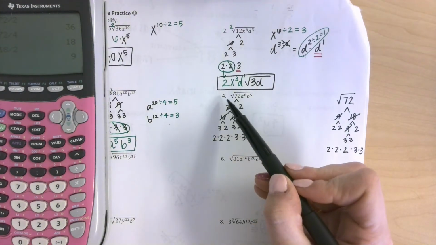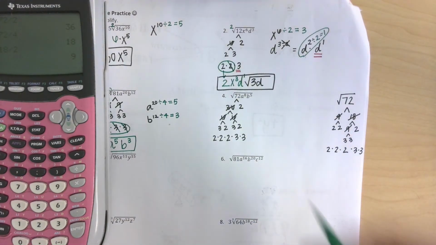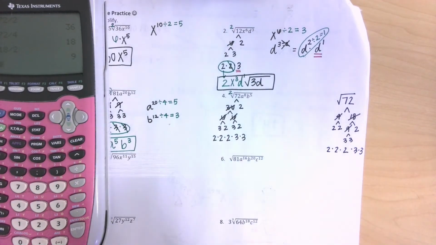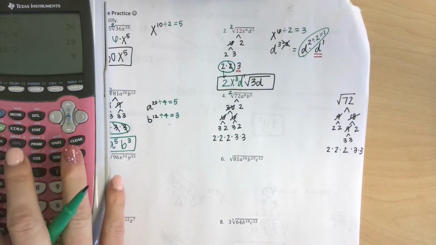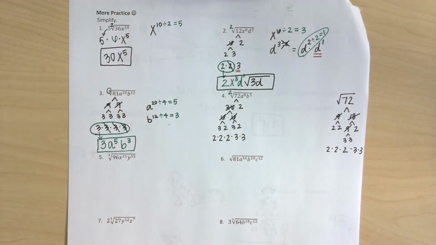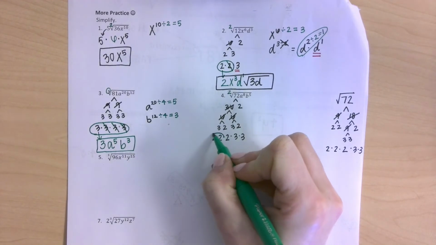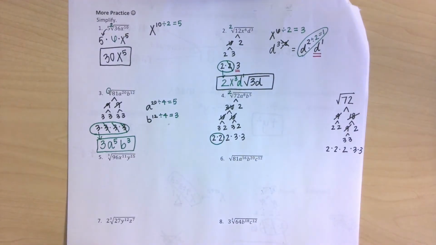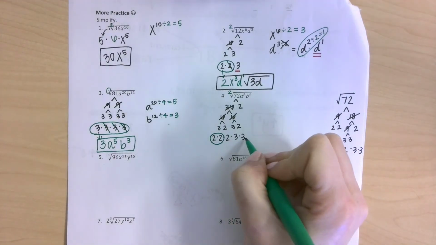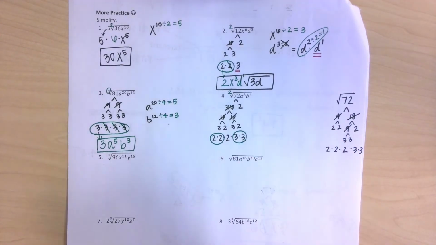Okay, now jumping back over here, I didn't see an index on this one, so I know that it's a nice little invisible 2, which means I'm looking for groups of 2 to escape from the jail. Okay, I had 3 2s here, but I only need groups of 2, so I'm going to group just 2 of them together. I also have a group of 3s, so I can group that together as well.